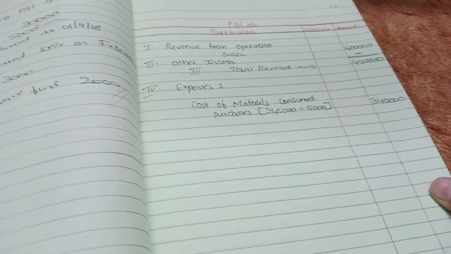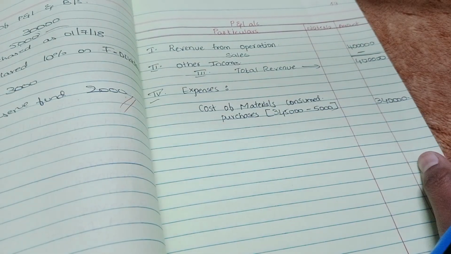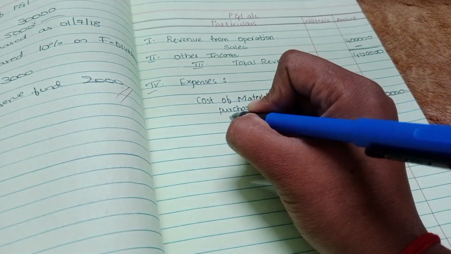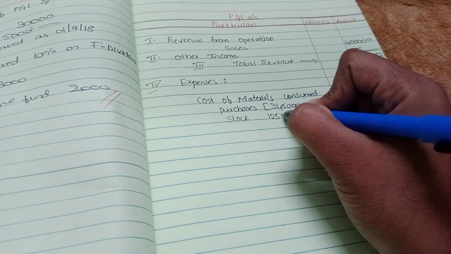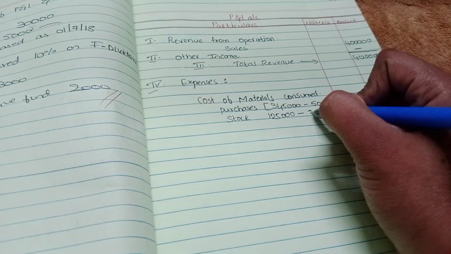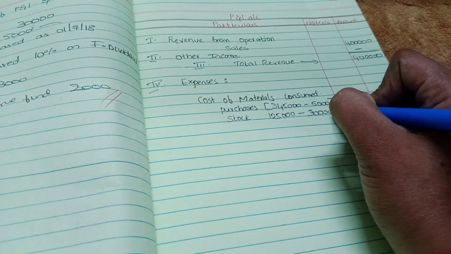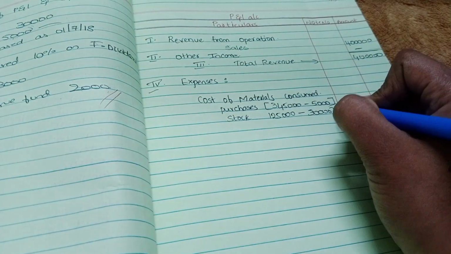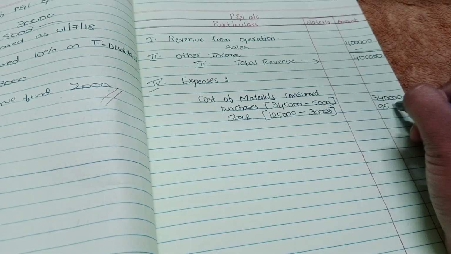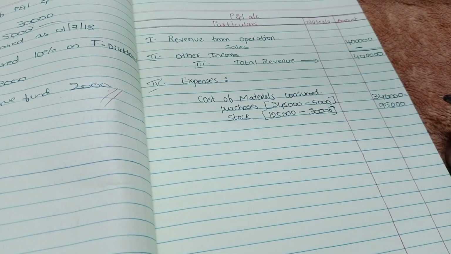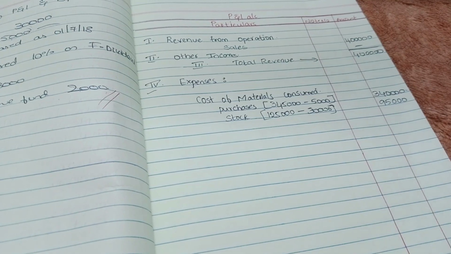After that, we are having opening stock and closing stock. Stock means inventory. So opening stock is how much? 1,25,000 minus closing stock 30,000. Then what will be the answer? 95,000, right?